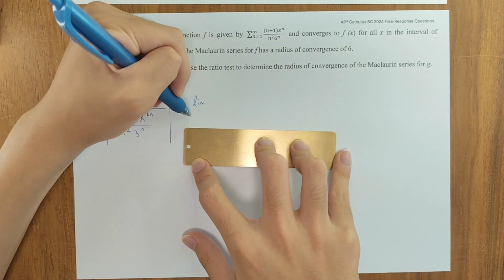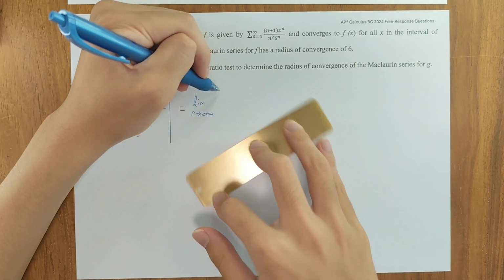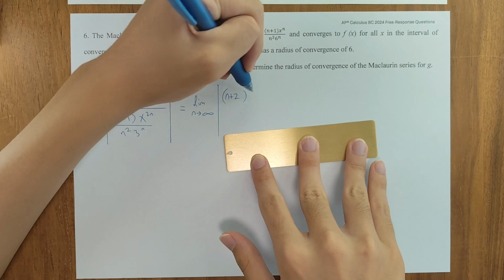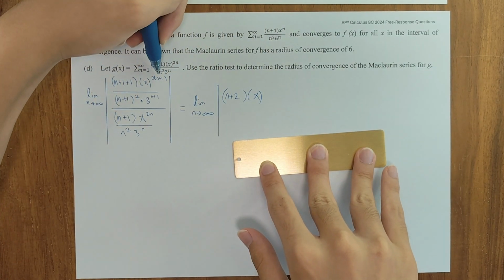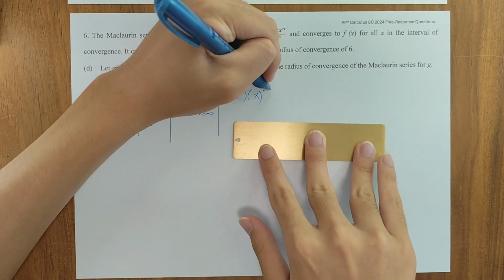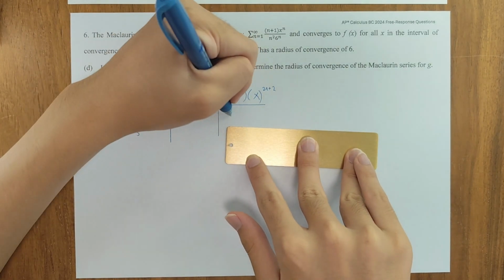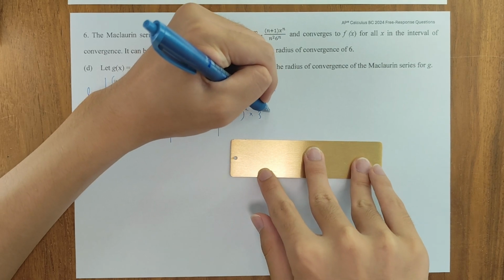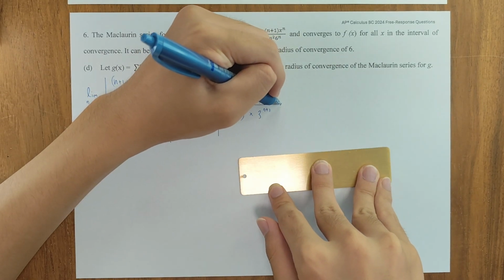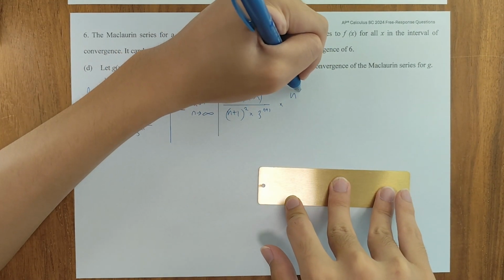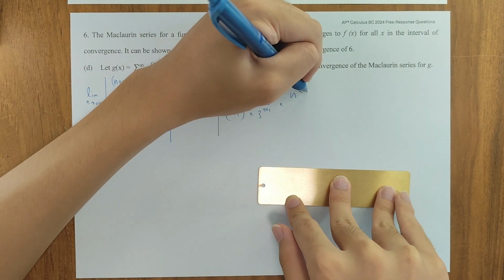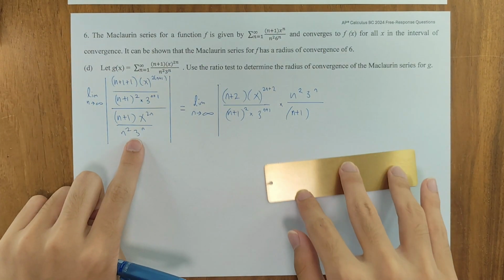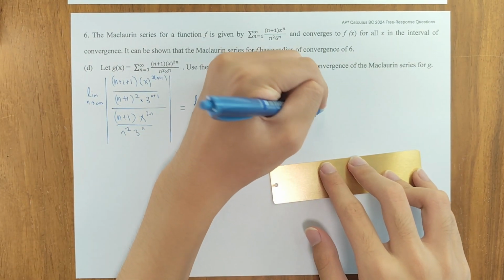Now let's rearrange this quotient into a simpler form. The x to the 2n plus 2 becomes the numerator, with n plus 1 squared times 3 to the n plus 1 in the denominator. We multiply by the reciprocal, n squared times 3 to the n over x to the 2n.